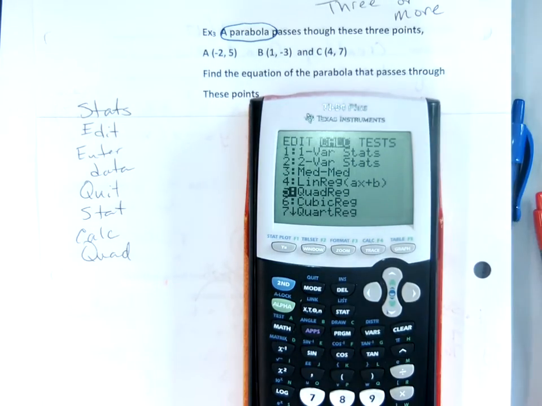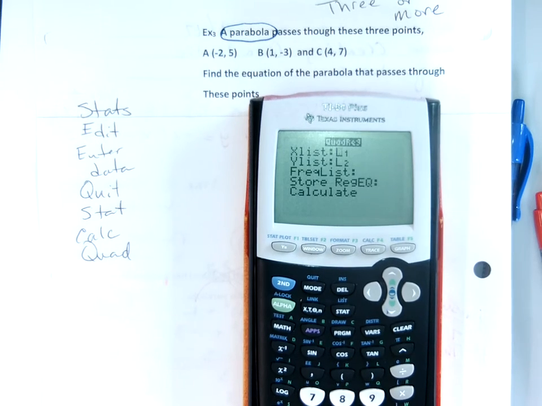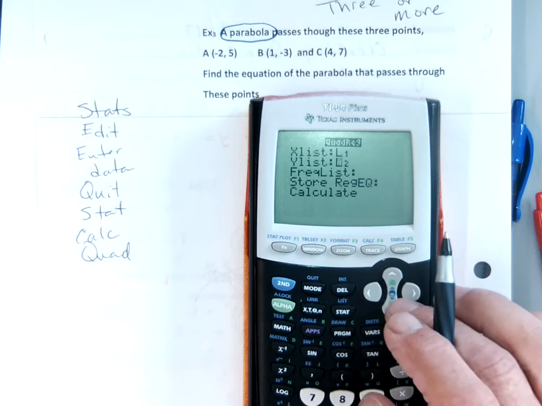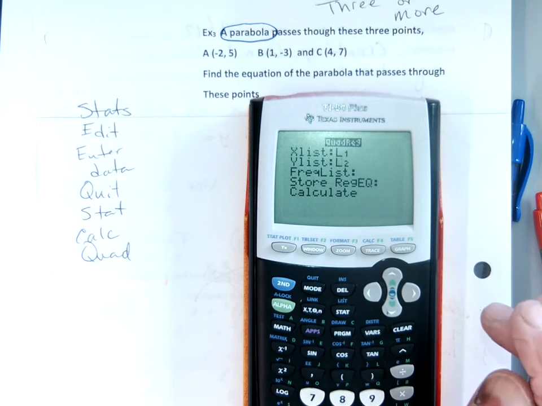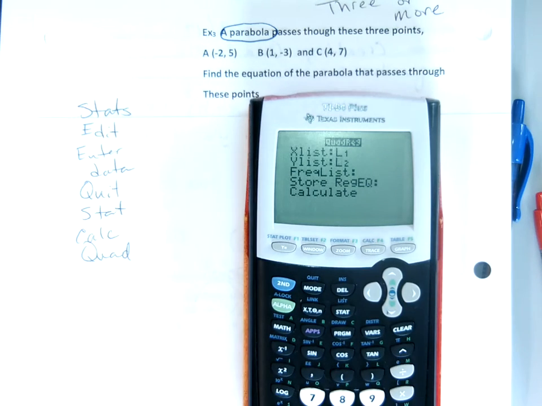Luke, this next step, you're going to have to look at and see what you got. Quad reg. So Luke, right here, you have to make sure you change that to list 2, and I'll show you how to do it. It's in blue. Change to L3. Press enter again. Okay, now did you get it? Go down and calculate.